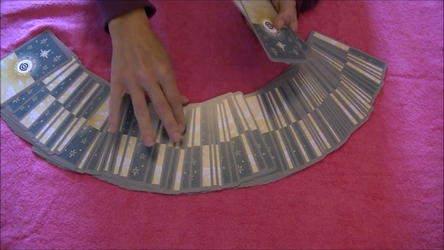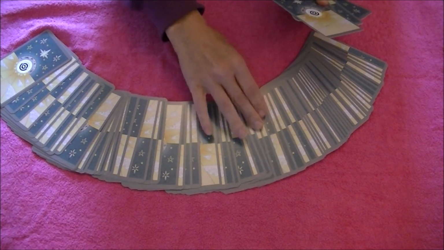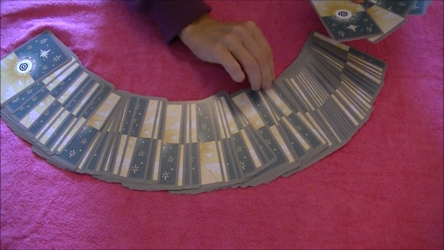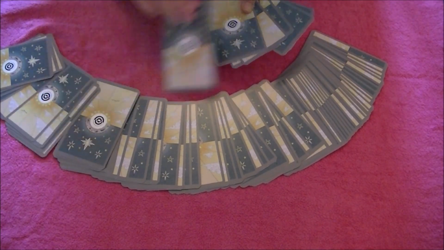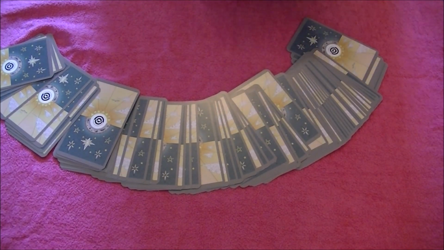I like to fan my cards after I've shuffled and cut the deck, but you can also pick the cards from the top. 6, 7, 8, 9, 10.